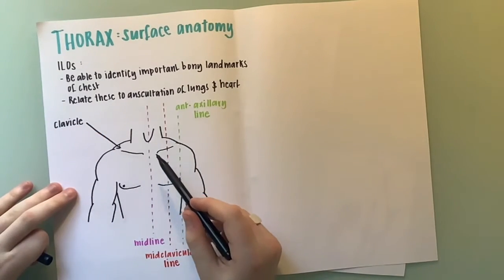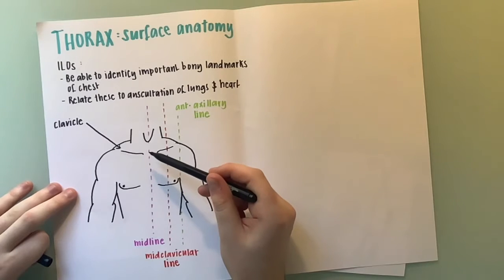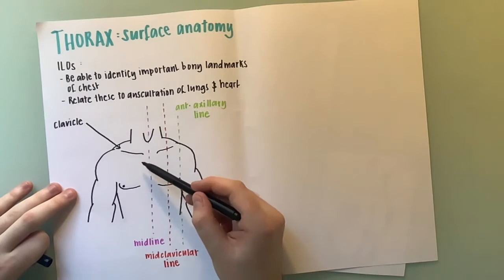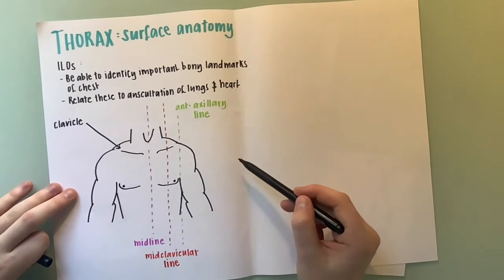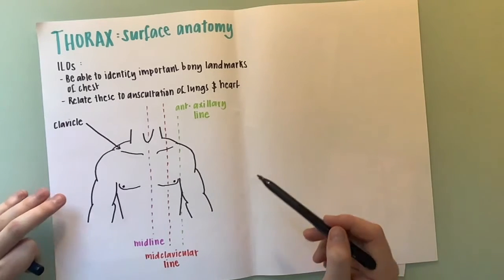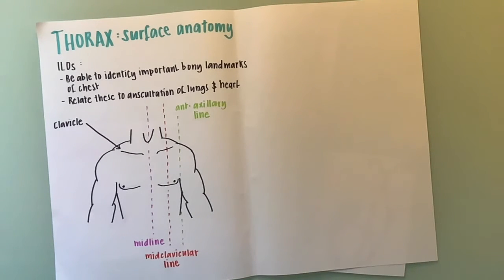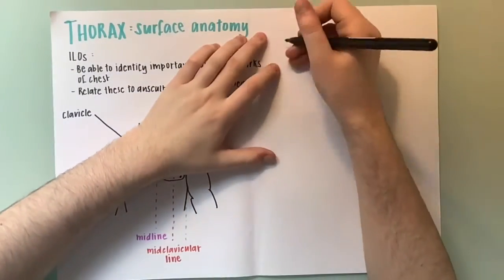Between the clavicular heads you have your jugular notch, and you can palpate your way downwards to feel for the sternal angle or the angle of Louis, which feels like a bony lump, and it's a particularly useful landmark in that if you move your fingers laterally to it, they will fall into the second intercostal space.